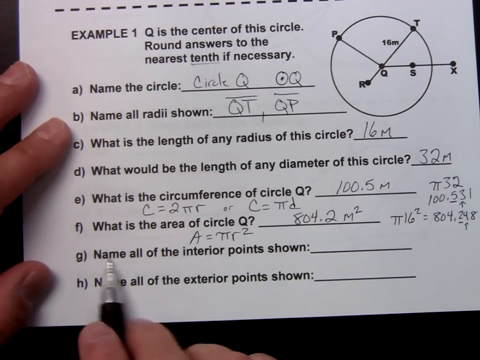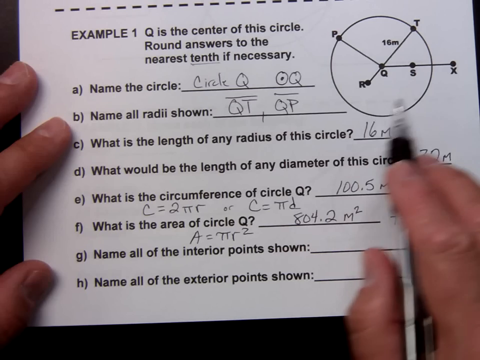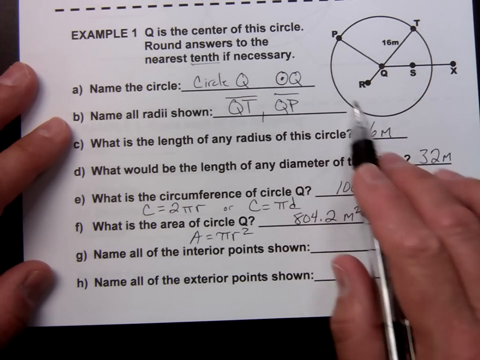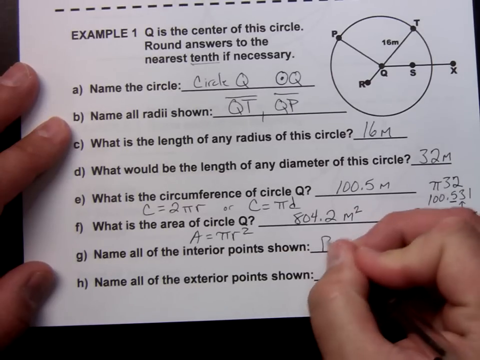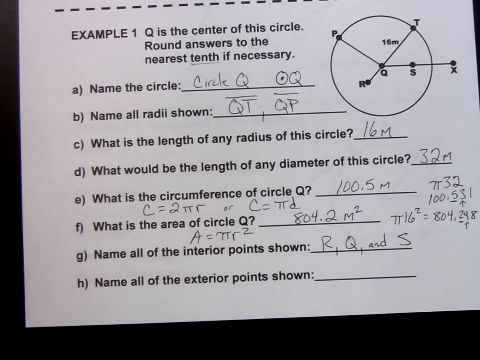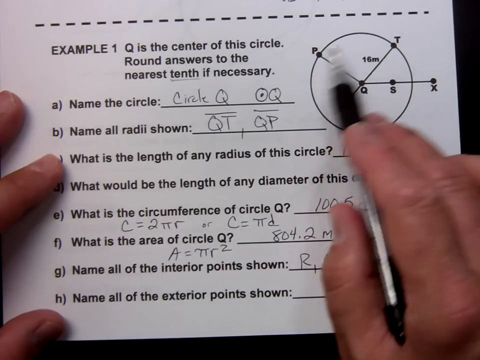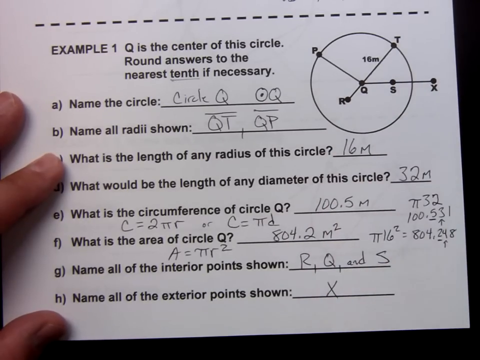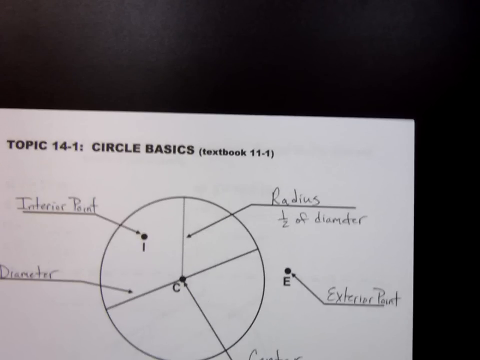All right, name all of the interior points shown. So all the points on the inside of the figure here, all on the inside of the circle. Now points P and T are on the circle, so they are neither interior nor exterior. Inside the circle, we have these 3 points right here: point R, point Q, and point S. Those points are interior, inside the circle. Exterior points, again, P and T are on the circle. They're not interior nor exterior. X is the only point on the exterior of this particular circle. All right, let's turn the page.